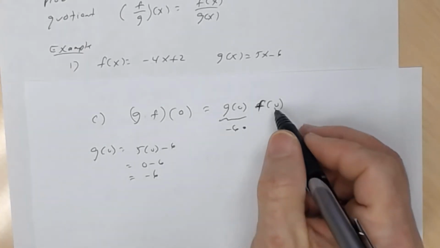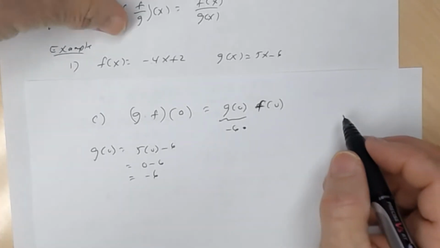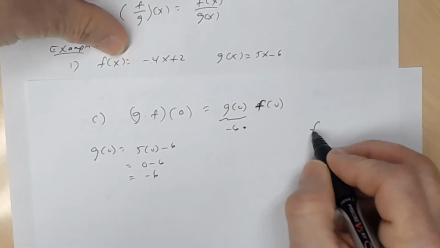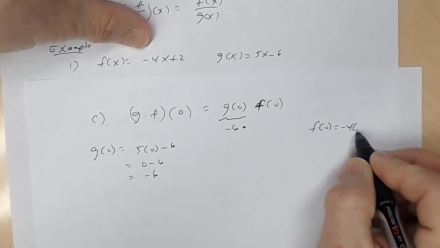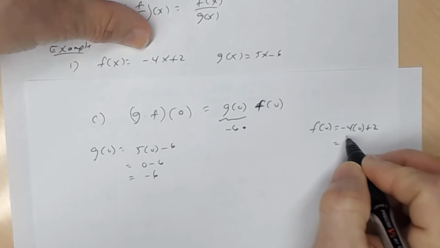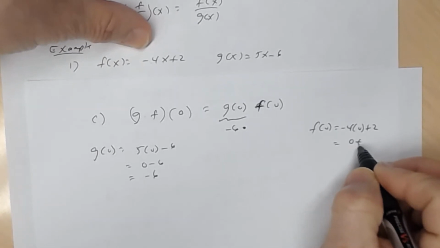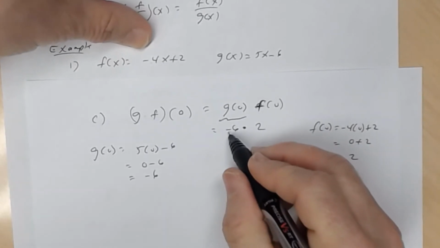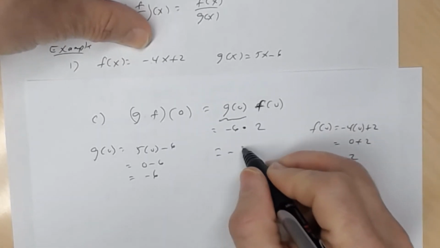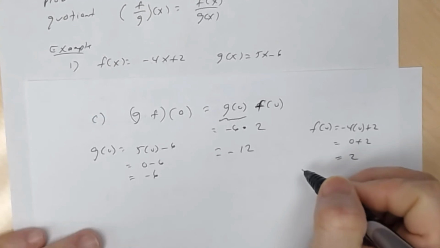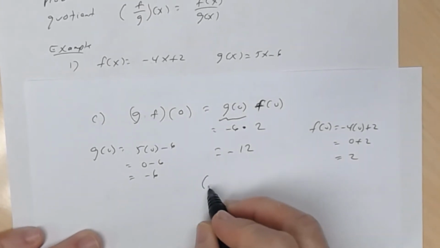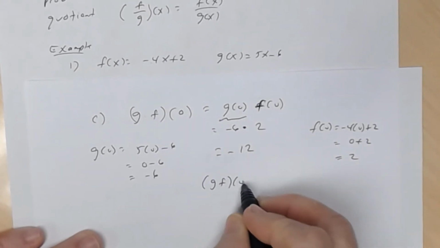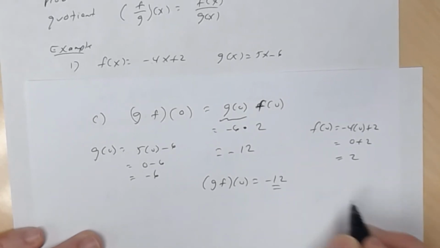Now I have to find f of 0. So I have my function f this time. f of 0 will be negative 4 times 0 plus 2. Negative 4 times 0 is 0, 0 plus 2 is 2. So that's this. And so therefore, negative 6 times 2 is negative 12. And so we get g times f at 0 is negative 12.